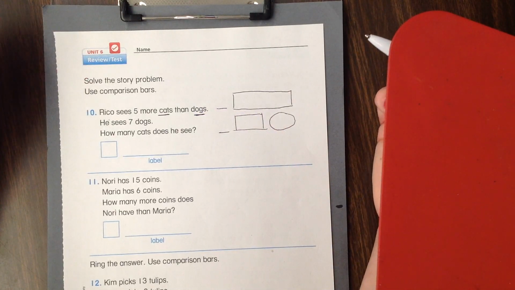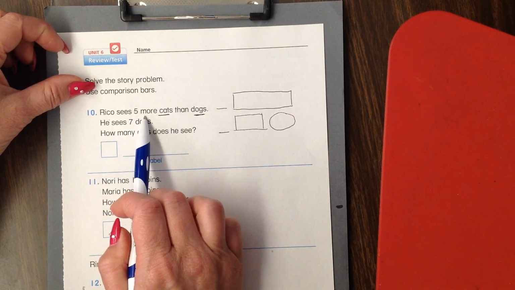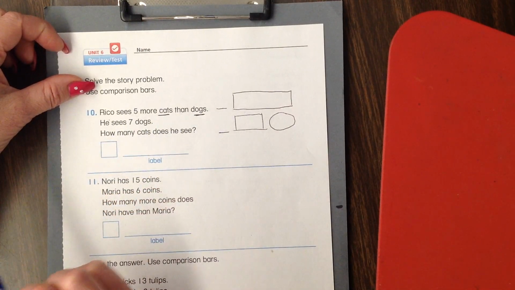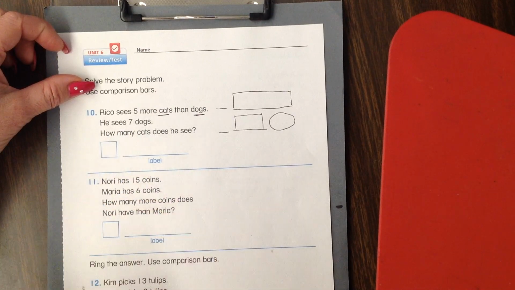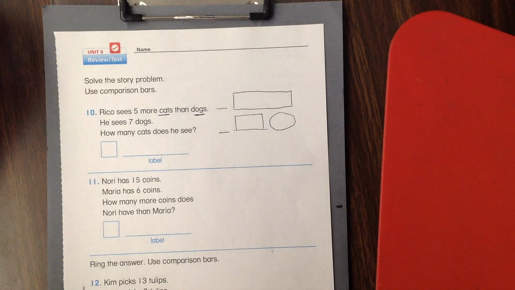Why don't you go ahead and pause the video, and I'm going to read this one more time. Rico sees 5 more cats than dogs. Okay, and he sees 7 dogs. I want you to try to fill this in on your own. So pause the video and try it out and see what you come up with.